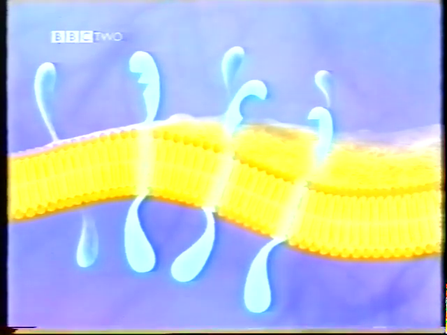But how do all these components work to bring ligands into the cell during endocytosis? Remember that there are many different types of receptor on the cell membrane. To make it simpler, let's just imagine they're all one type. First, ligand binds.